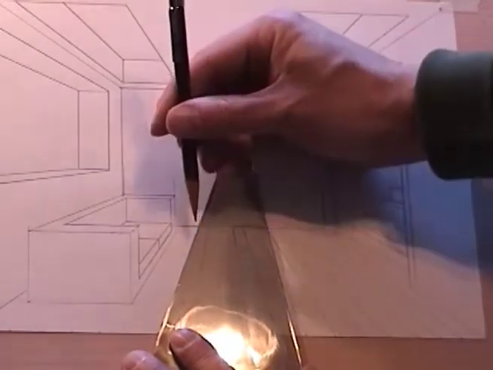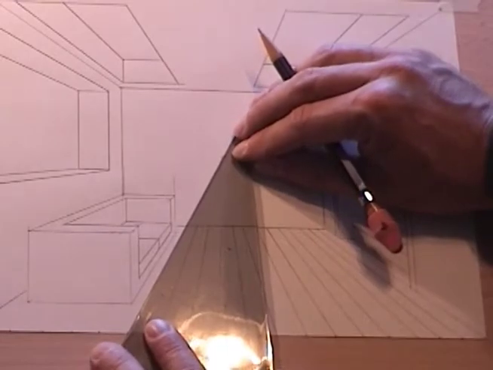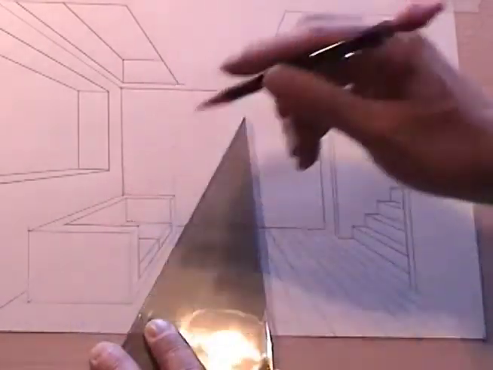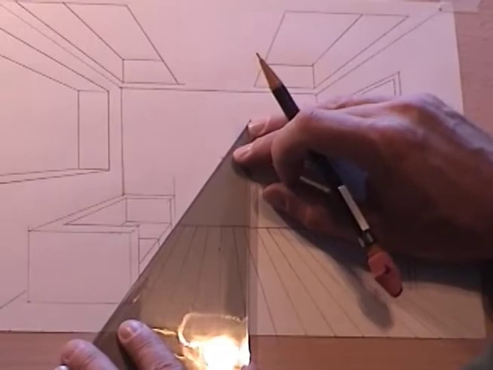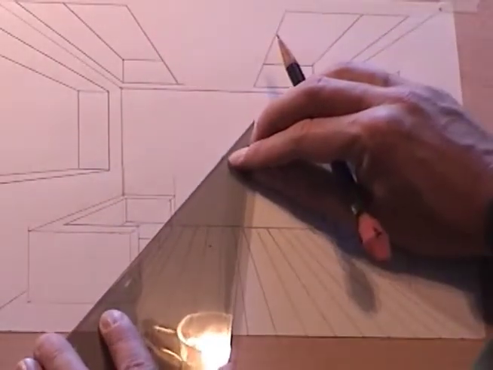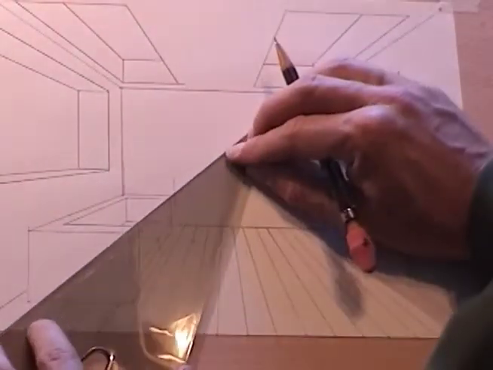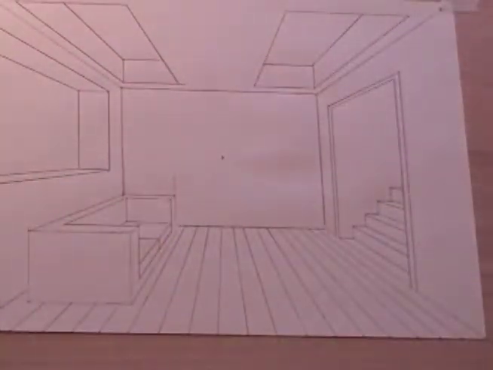So I finish these up. Okay, and that's a start.